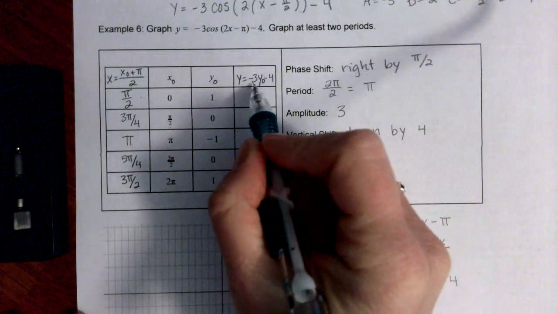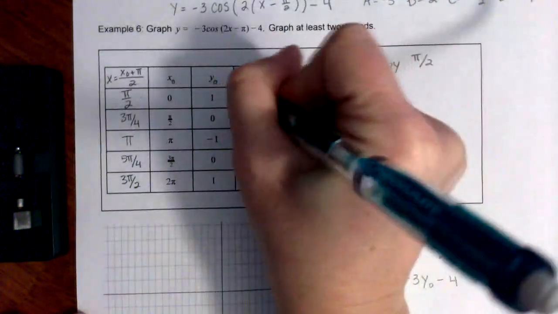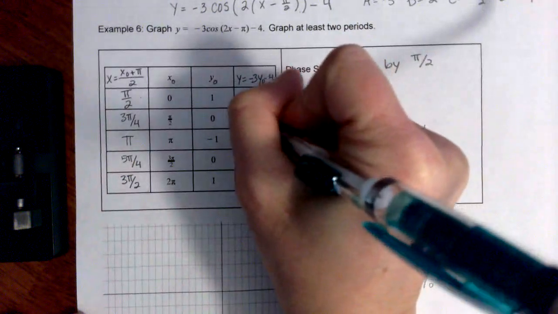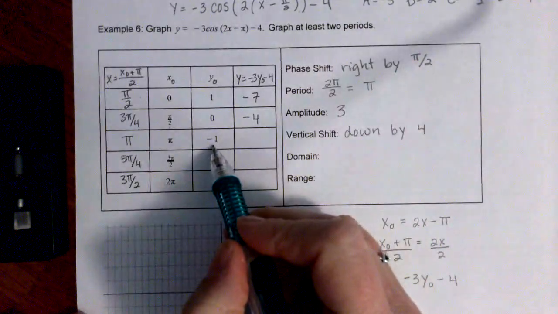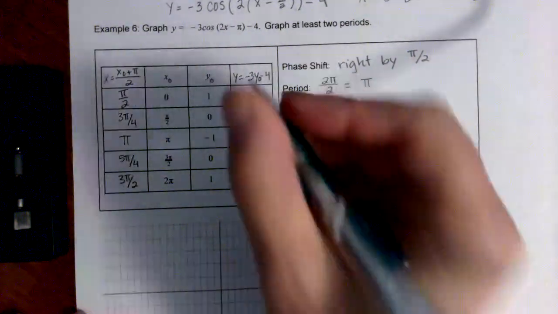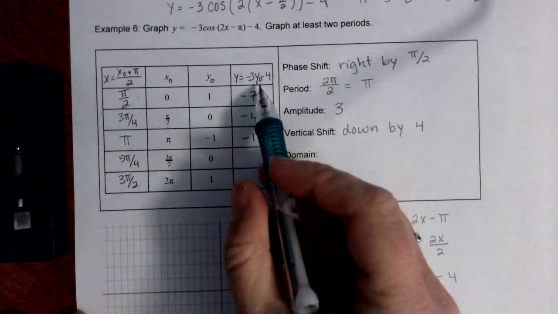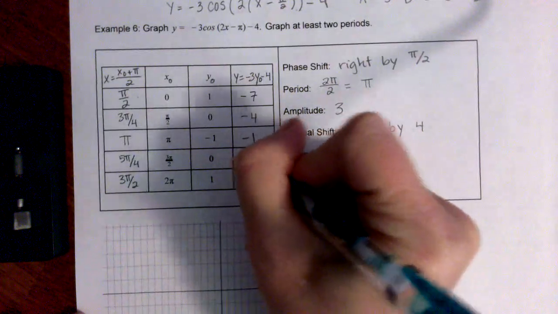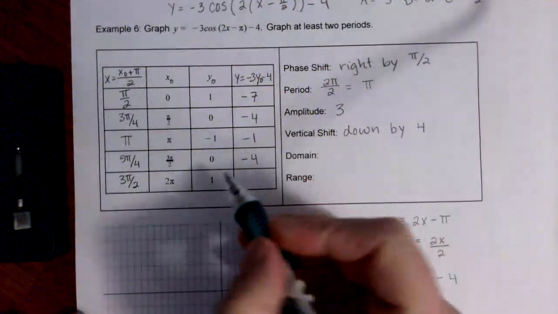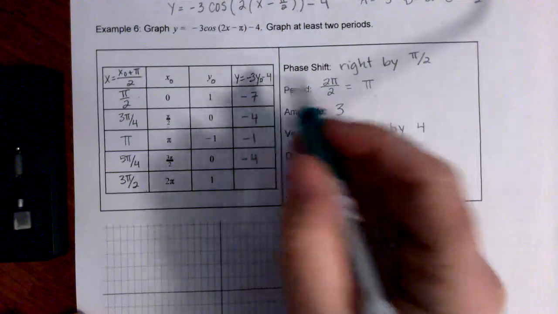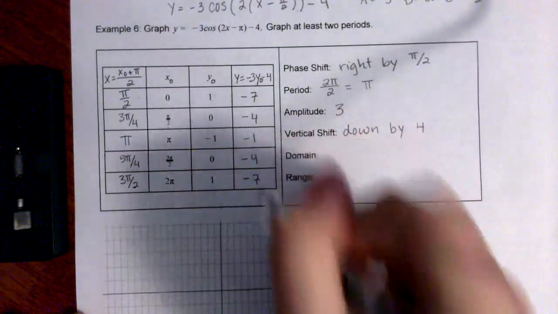So -3 minus 4 is -7. 0 minus 4 is -4. -1 times -3 is 3, minus 4 is -1. -3 times 0 is 0, minus 4 is -4. And -3 times 1 is -3, so -7.